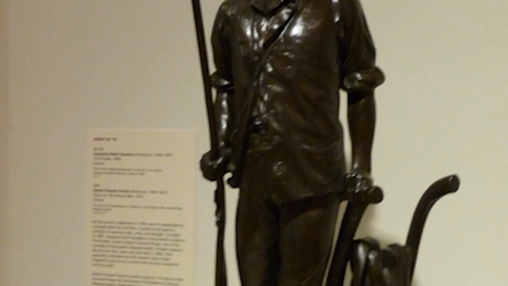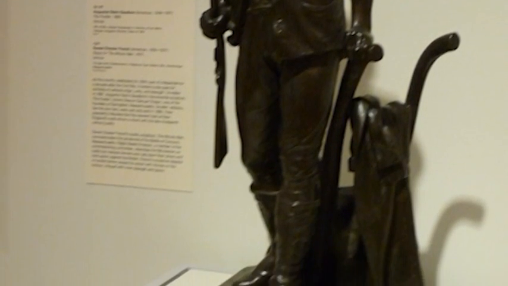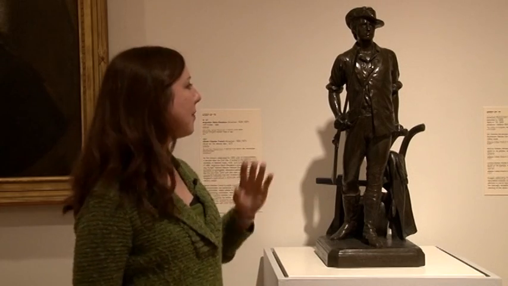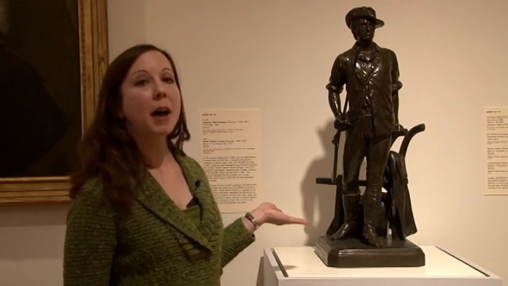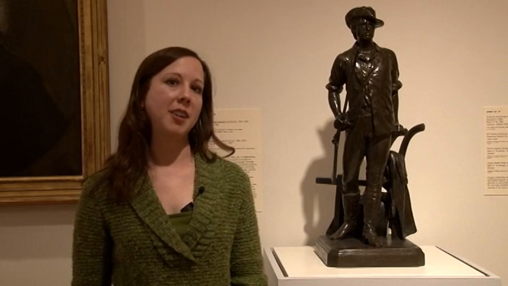So this romantic spirit is shown in the bold stance, the forward march of this dedicated farmer who has taken up his rifle to serve his country. The composition of the sculpture was inspired by the Apollo Belvedere, an ancient Greek sculpture, which is famous for its use of contrapposto, where the figure's weight is on one leg and the weight is off of the other leg.